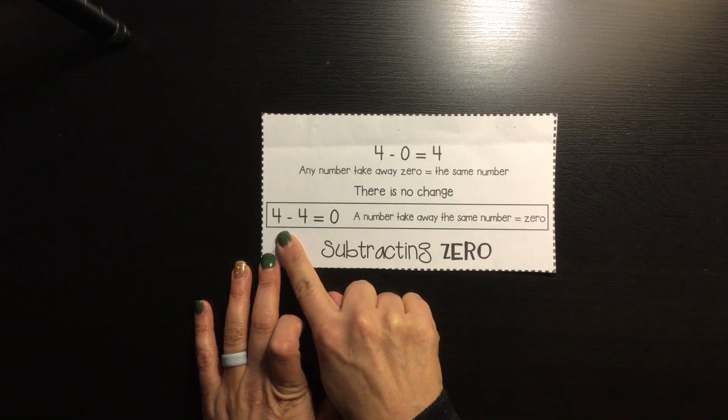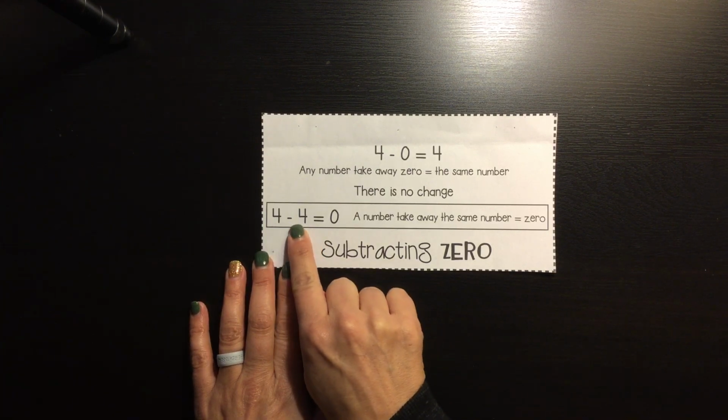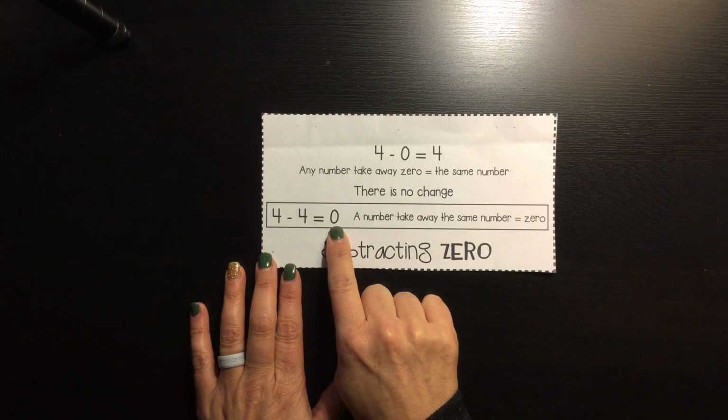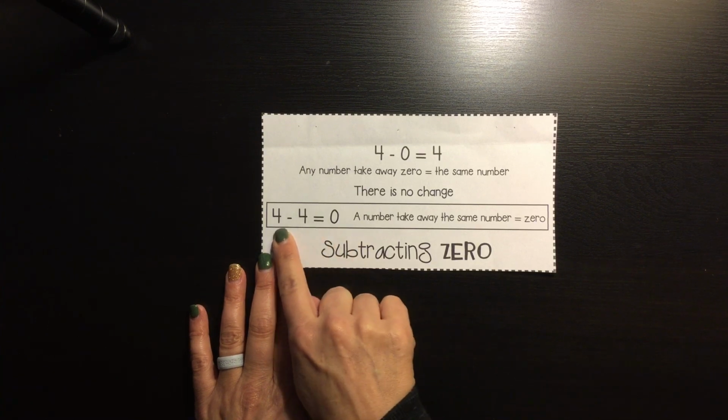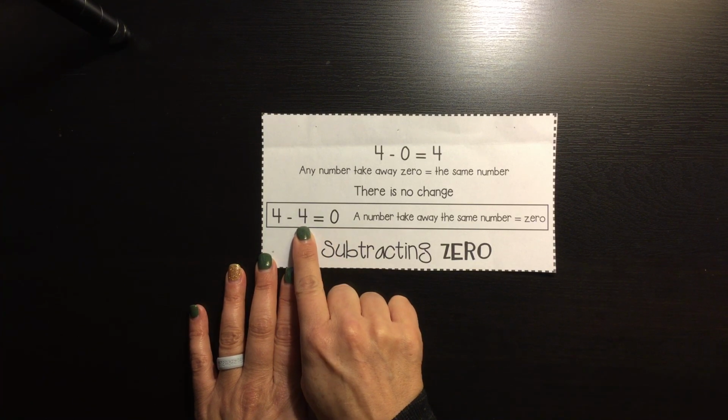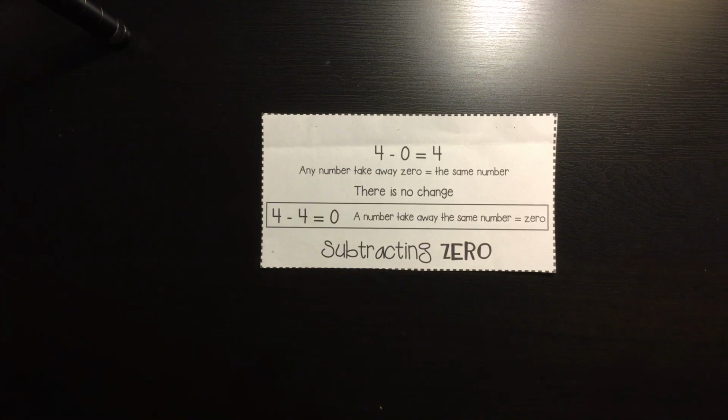When you take the same number away from itself, then your answer is obviously going to be 0 because you're taking all of the beginning number away and you'll end up with 0. Go ahead and pause the video and find the Nearpod slide with the strategy subtracting 0 or the same number.